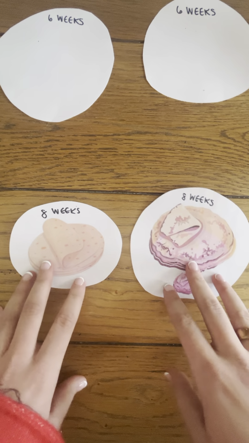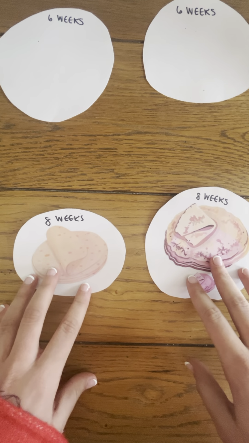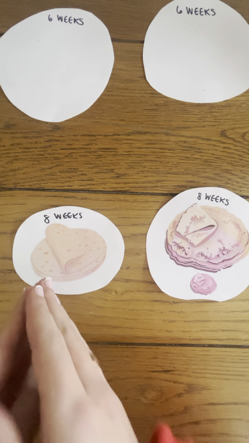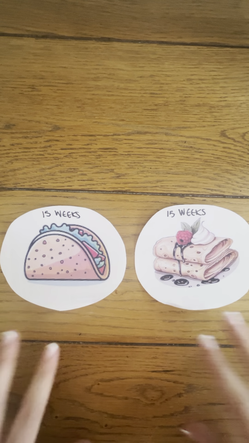So as we can tell, these things are not fully differentiated. They're not in their full forms of meals, but at this stage, there's definitely a difference. Next, we have our 15-week stage. This is our final stage where everything is fully developed.